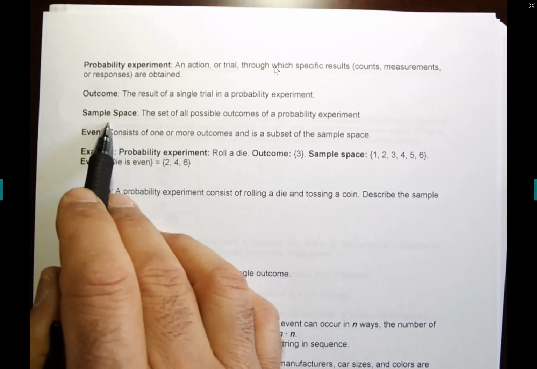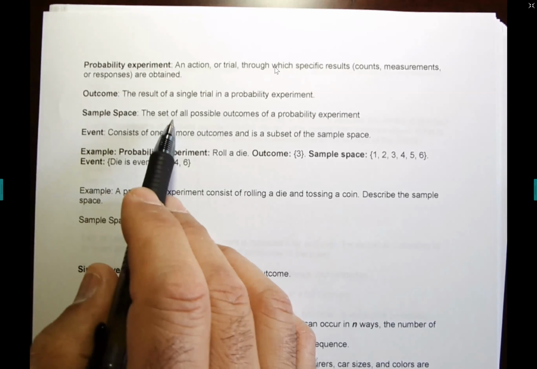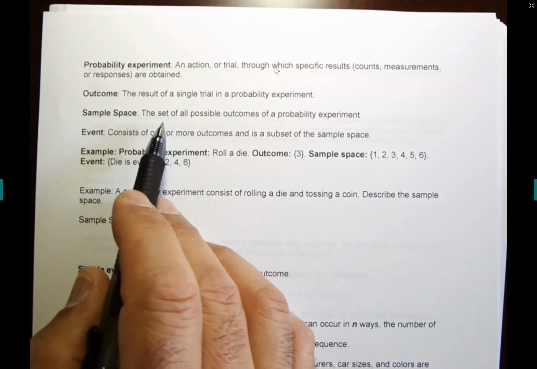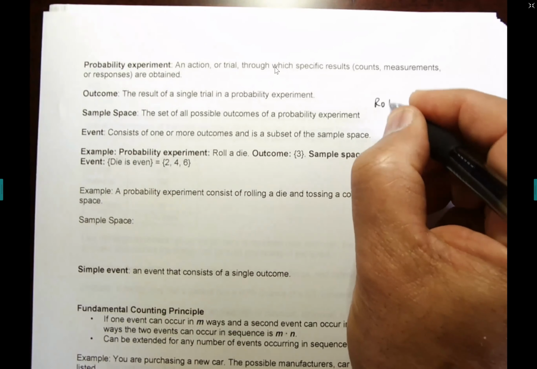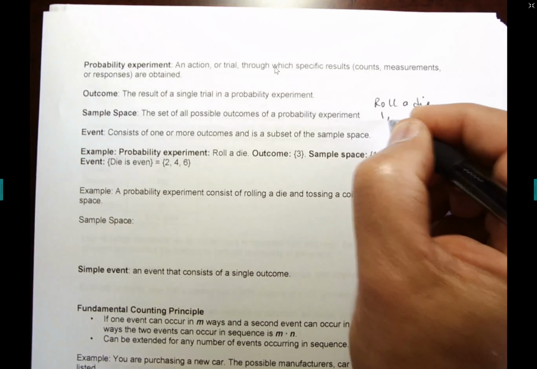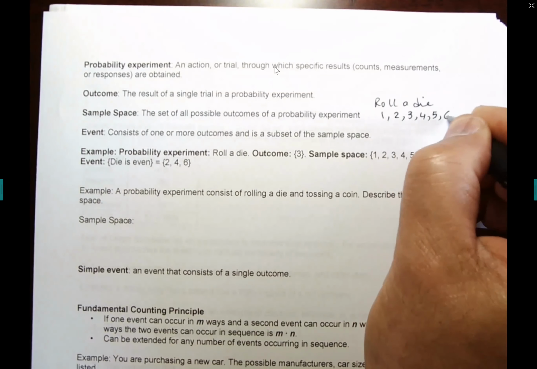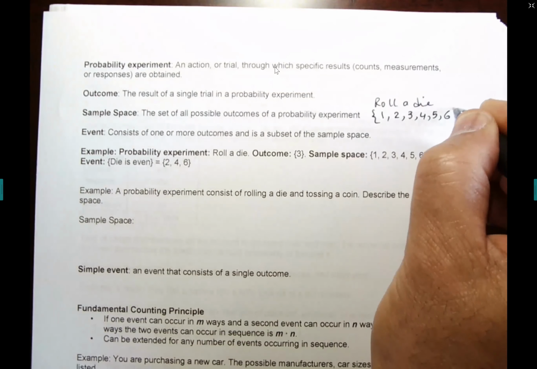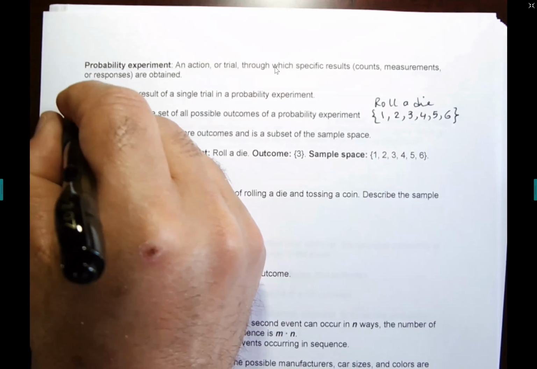What is a sample space? A sample space is the set of all possible outcomes of a probability experiment. So for example, when we roll a die, your sample space could be 1, 2, 3, 4, 5, 6. And we write it as a set like that. The notation for the sample space, they use the letter S for sample space.